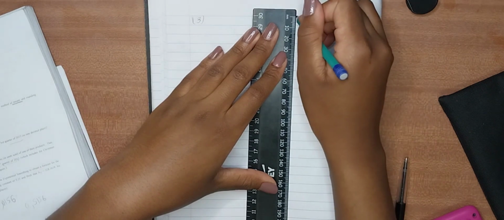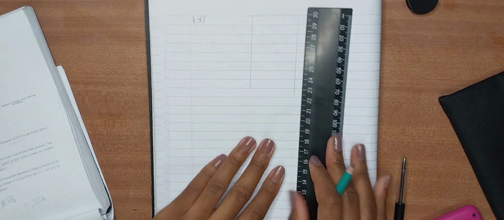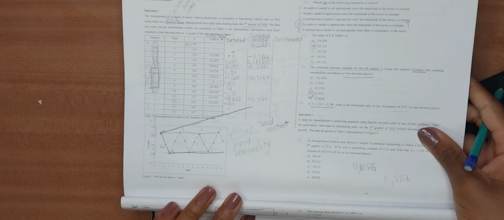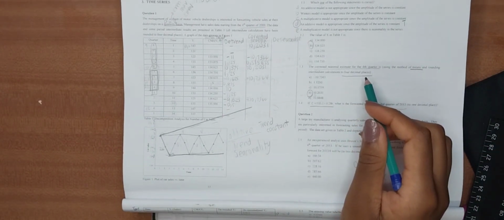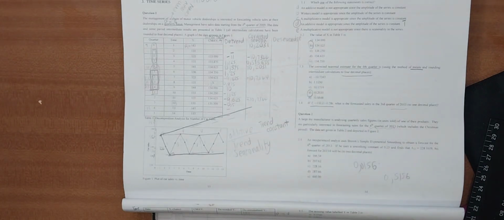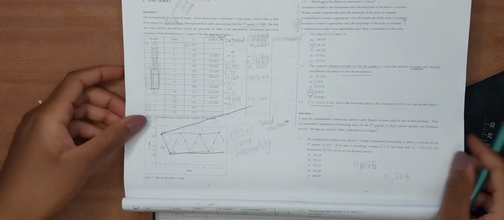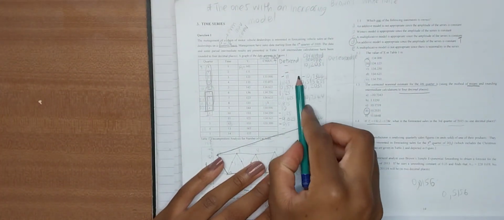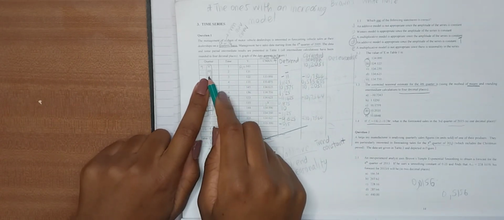I'm not sure how many quarters there are, so I just need to check that. Remember, I'm looking for the corrected seasonal estimates. I haven't calculated it on the other data. So what I need you to do is to go to your detrended data. I hope you guys can see this. See where the first number is starting in terms of quarters. So it's starting at quarter 2.